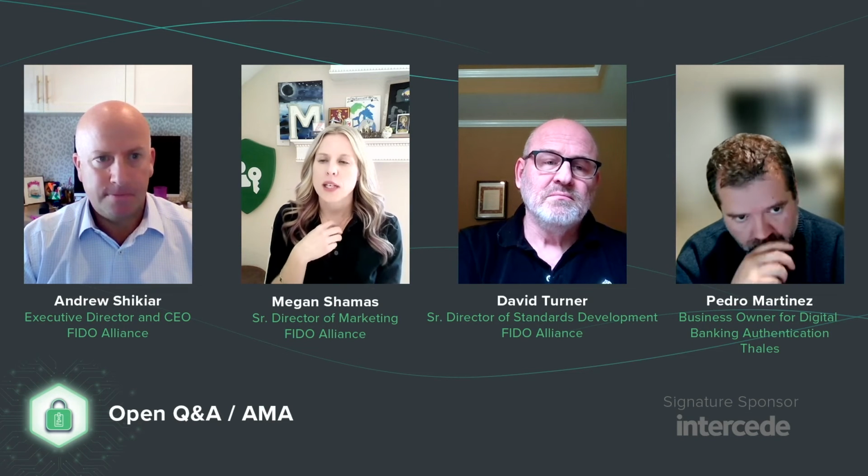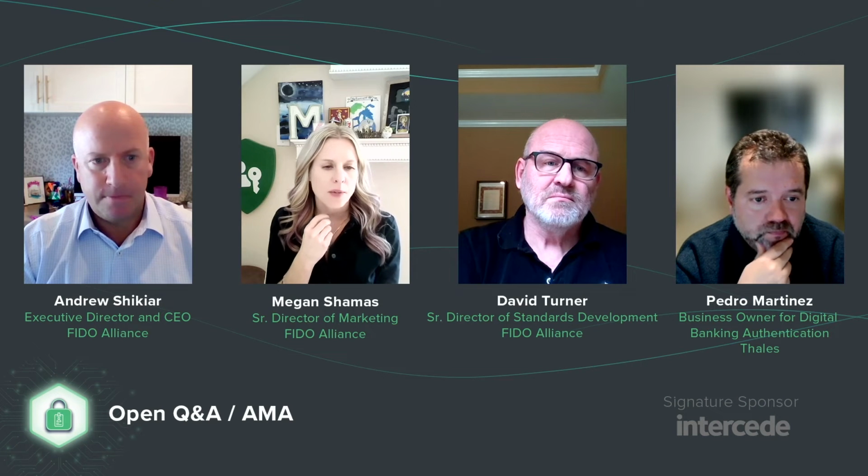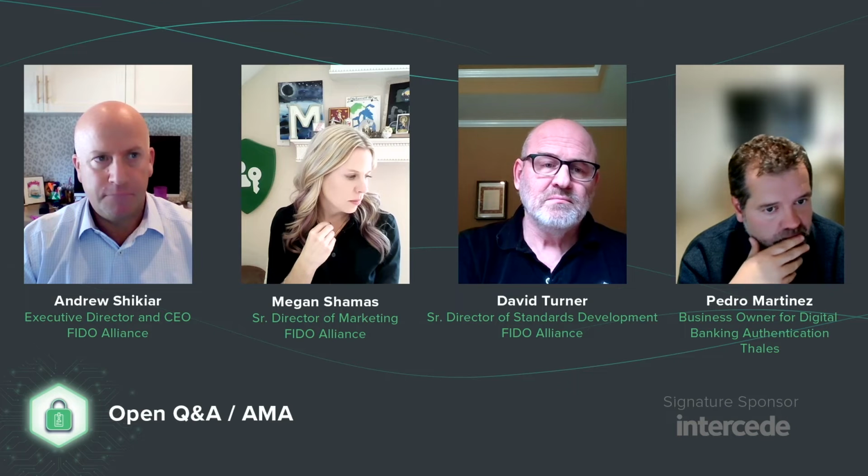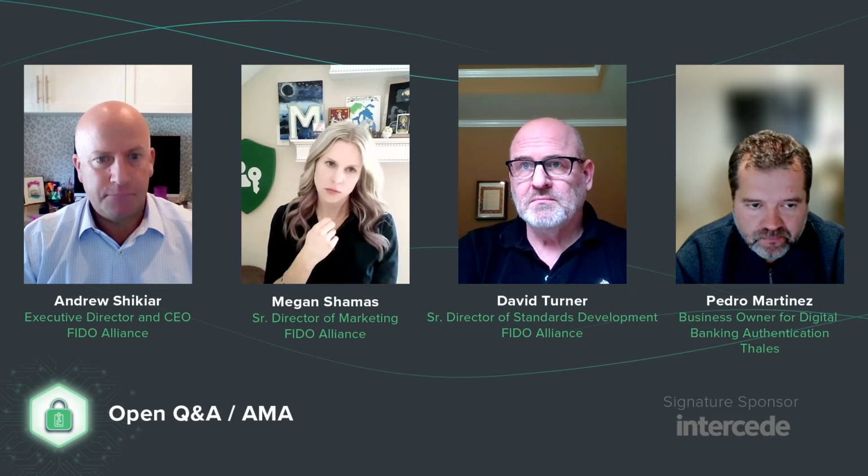Why would we say putting in SMS OTP on top of a passkey is an appropriate thing to do right now? Are there use cases where that might be a viable way to move forward with passkeys today? Passkey plus OTP, Megan? Yeah.